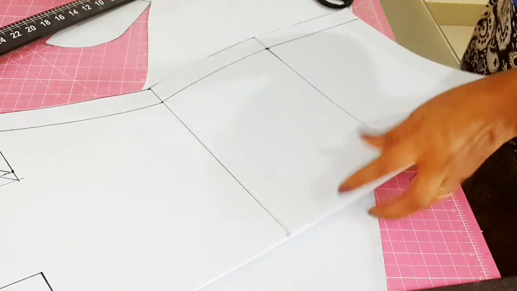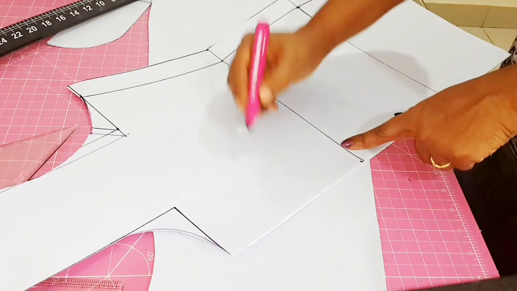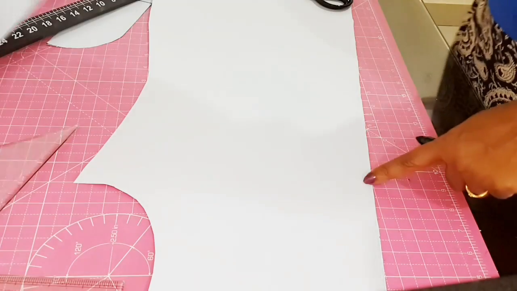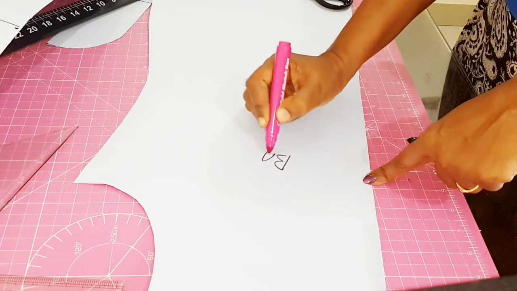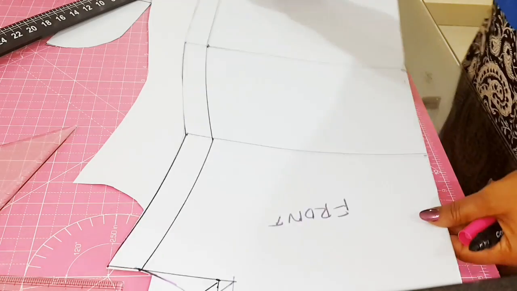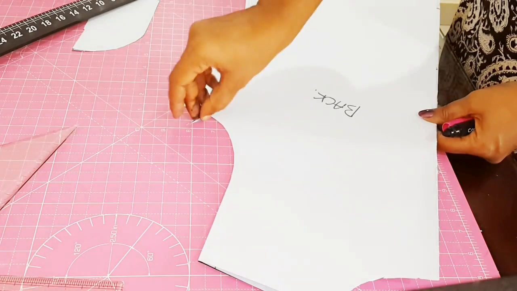That's it. This is front and this is back. Now we have to cut sleeves. How do I measure for sleeves?